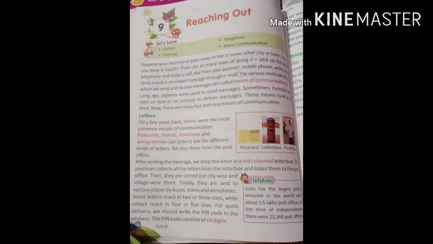So today we will study a new chapter, that is chapter number 9, Reaching Out. Here reaching out means to make an effort to communicate with people. So in this chapter we will study different means of communication.